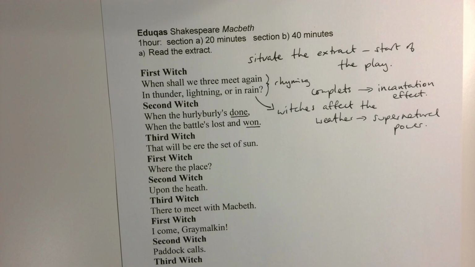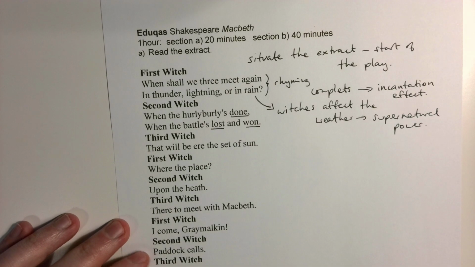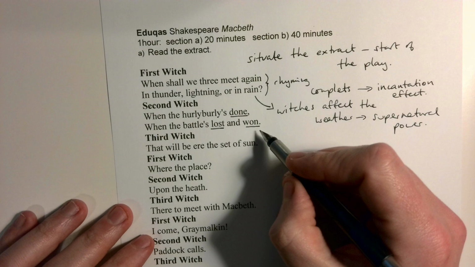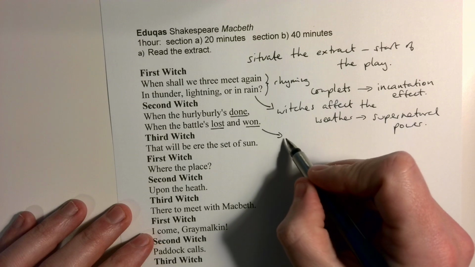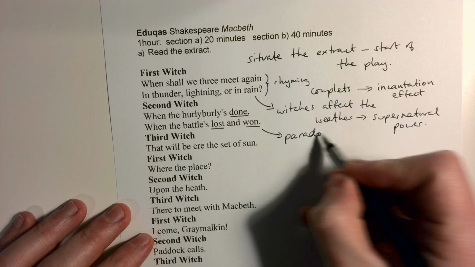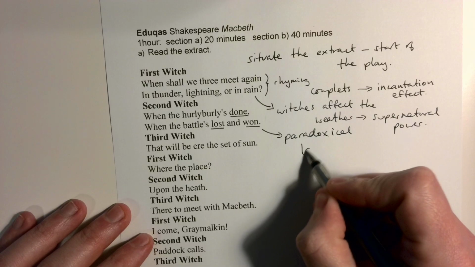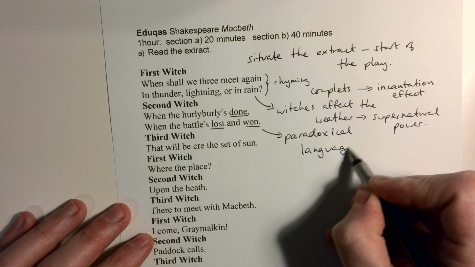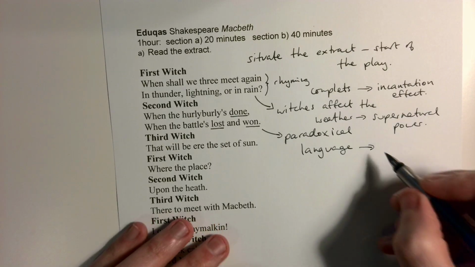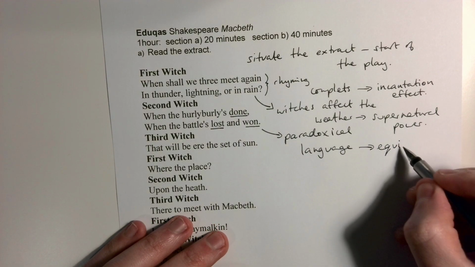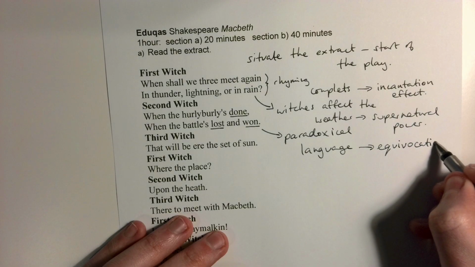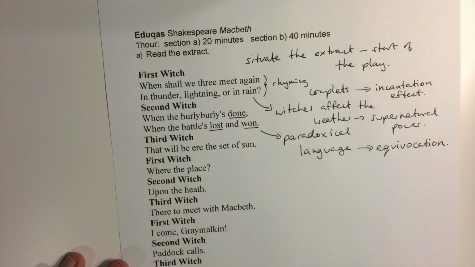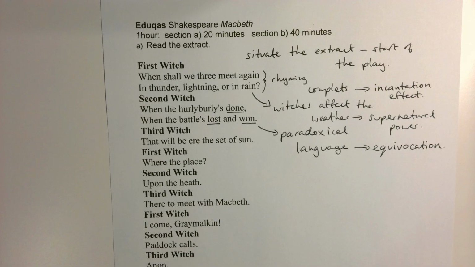When the hurly-burly's done, when the battle's lost and won. We've also got our first taste, really, of paradoxical language and the very beating heart of the play itself, the notion of equivocation. Okay, the play is all about equivocation. The word equivocation, I imagine, would come up in virtually every single response, extract, or essay.